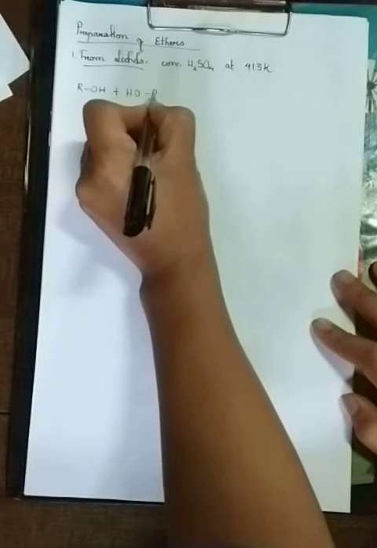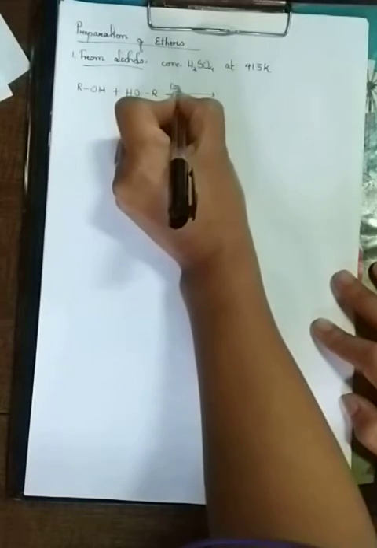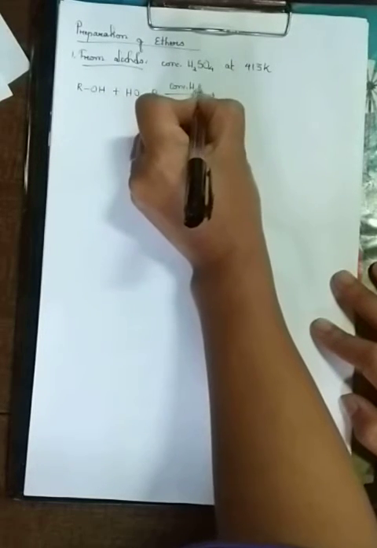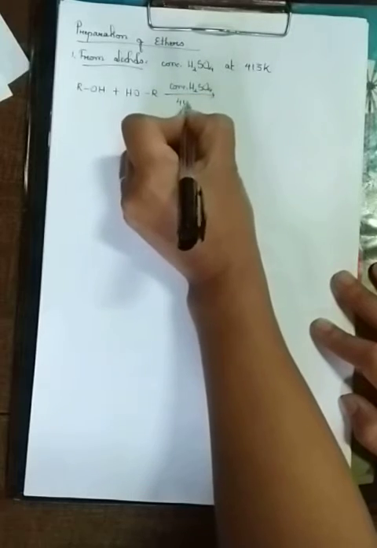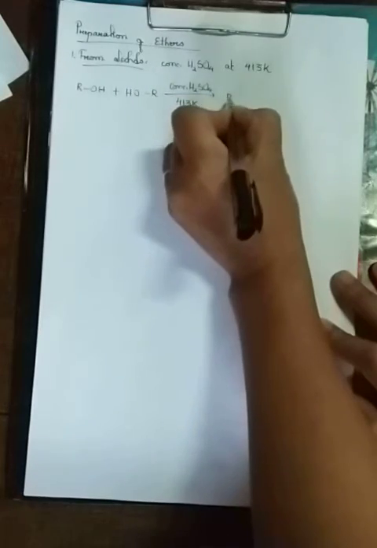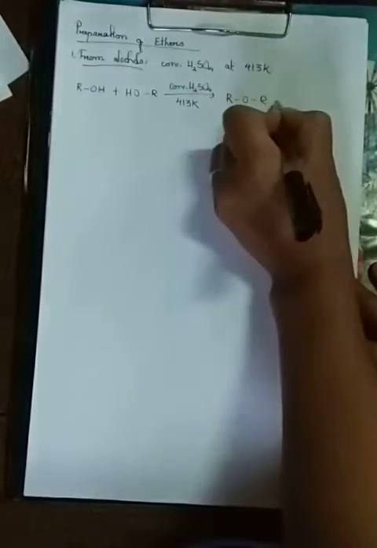For example, if we have an alcohol here, it is dehydrated with concentrated sulfuric acid at 413 Kelvin. We will be getting here ROR, with the removal of water, which means it is undergoing a dehydration reaction.